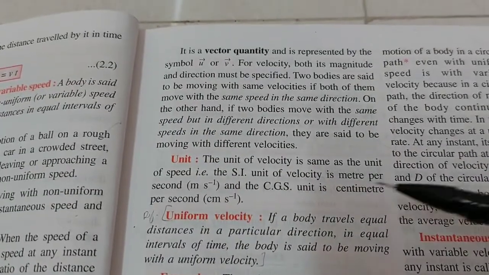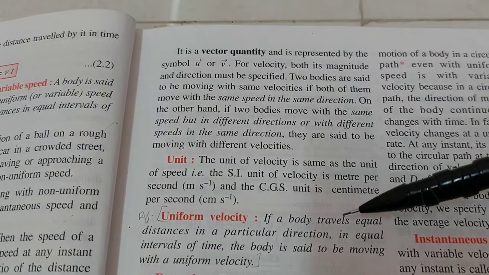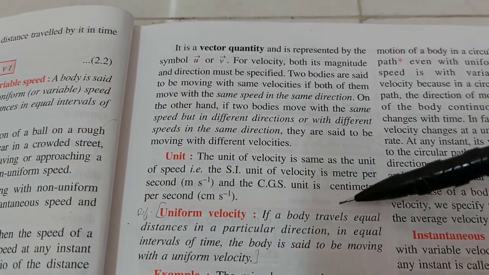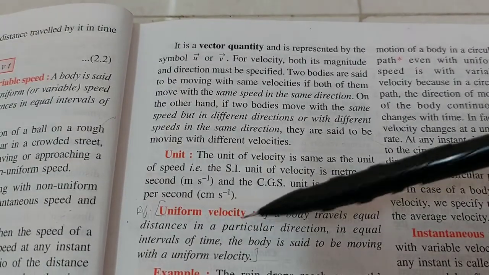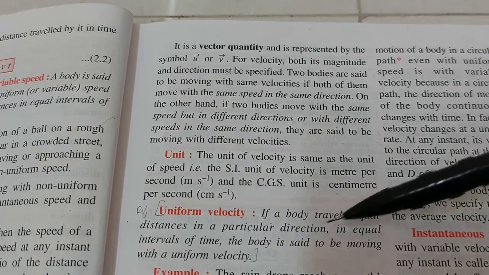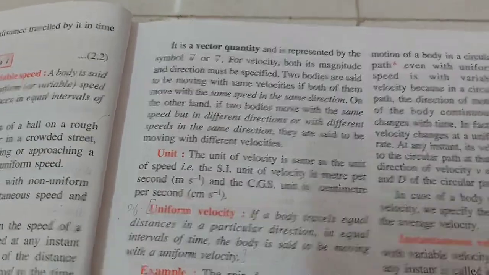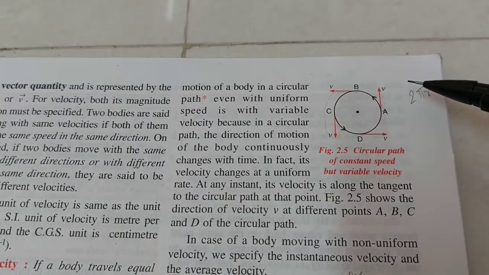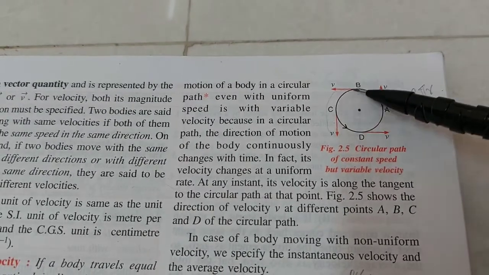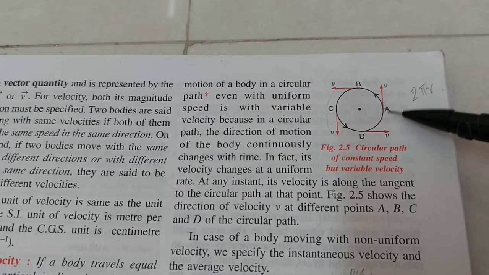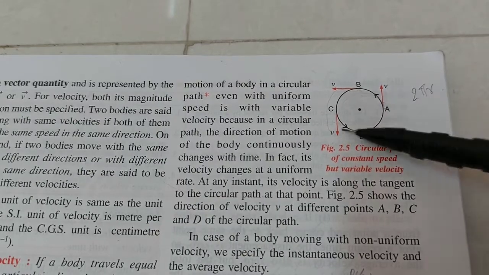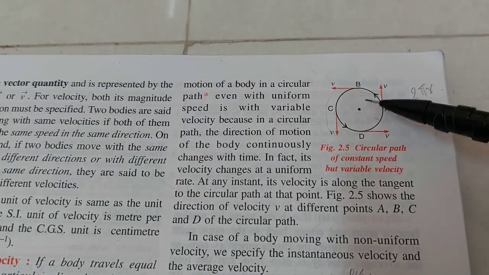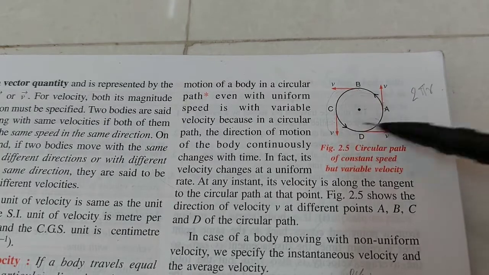Now, when we say uniform velocity, it should cover equal displacement in equal intervals of time. That means equal distance in a particular direction in equal intervals of time. Just because the speed is constant or uniform doesn't mean that the velocity will be. Imagine in this circular motion, equal distance is being covered in equal intervals of time, let's say 10 meters per second. And yet, it is not uniform velocity because the direction of motion keeps on changing.